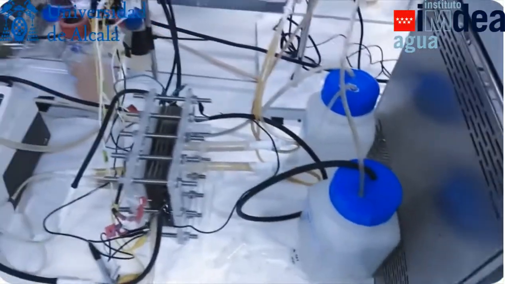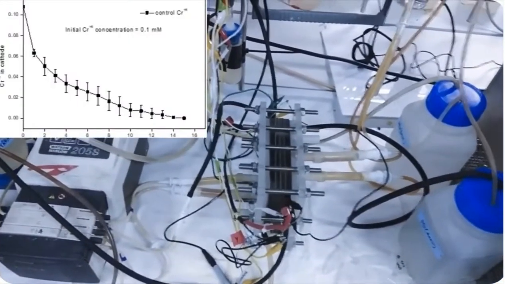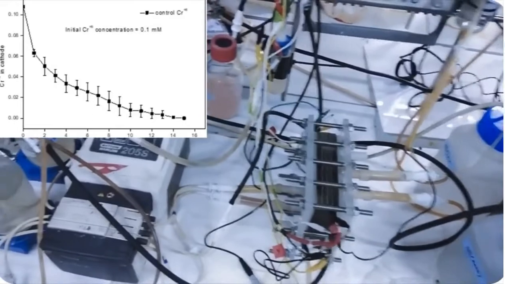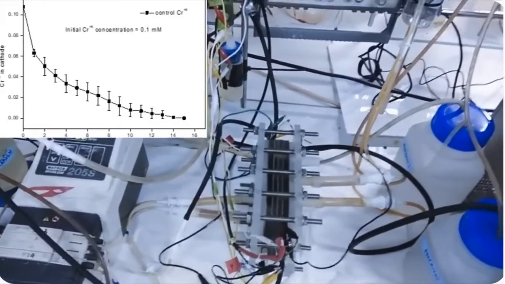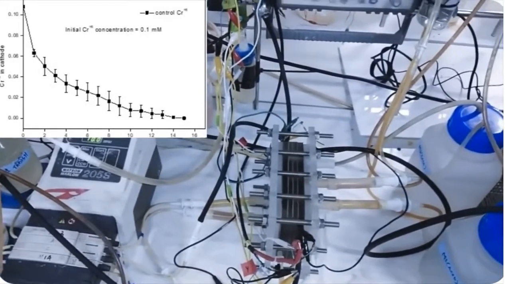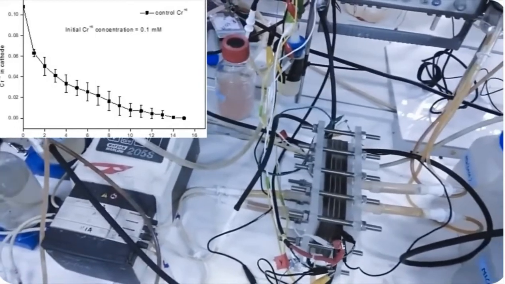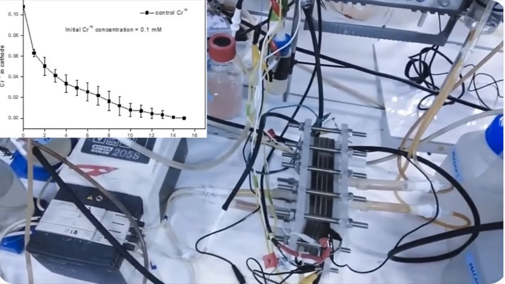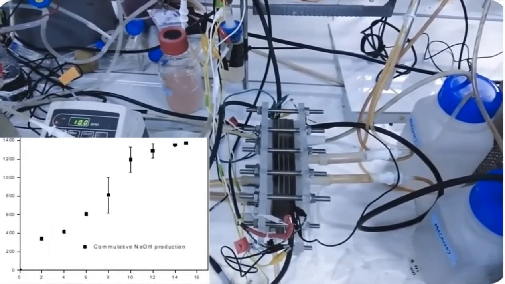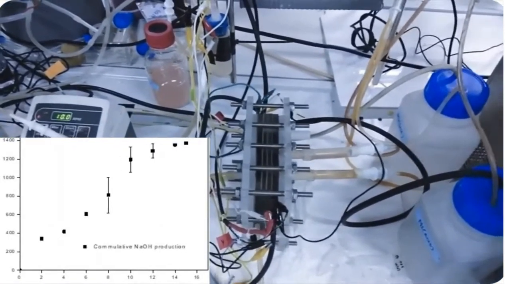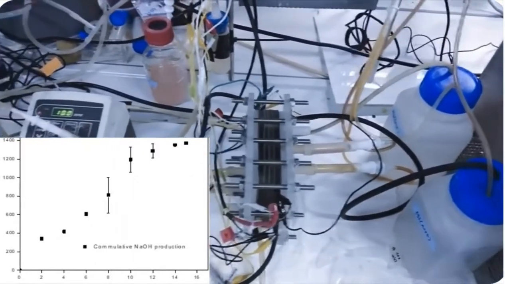As far as the initial results are concerned, we are able to remove almost 100% Cr6+ from the tannery wastewater, or you can say simulated tannery wastewater. We have not tried real tannery wastewater yet, but we have made laboratory based synthetic wastewater and tried it. So almost 100% chromium is reduced, and almost 50% of the salt material, or you can say NaCl, is recovered in the form of HCl and NaOH. So this is how this entire system works.